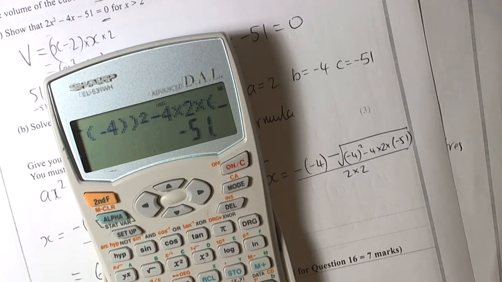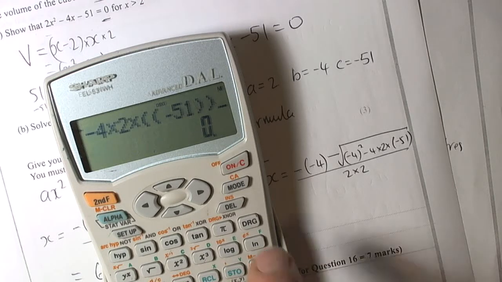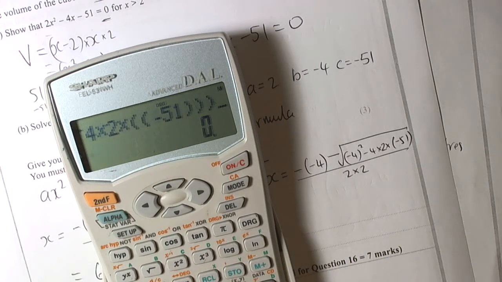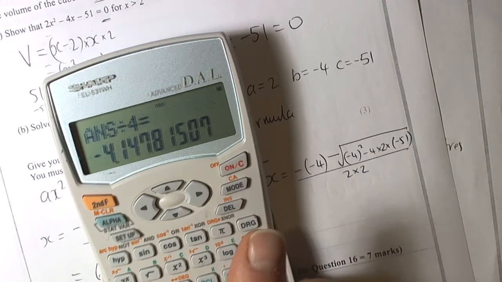Don't forget using the negative key here when I want negatives, and I'm using the minus key when I want to do takeaways. So negative 51, close the bracket, and I started a bracket to do the square root, so I finished by closing the bracket at the end of the square root, press equals, and then divide by 4. Divide by 2 times 2.